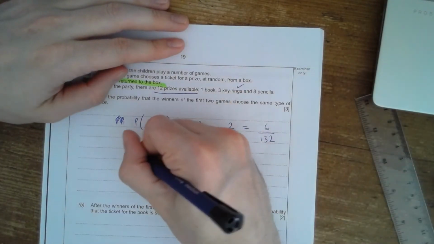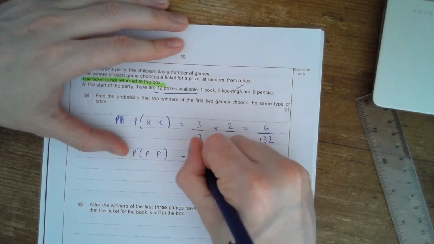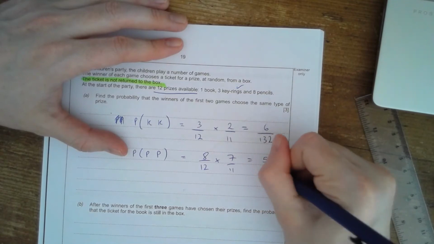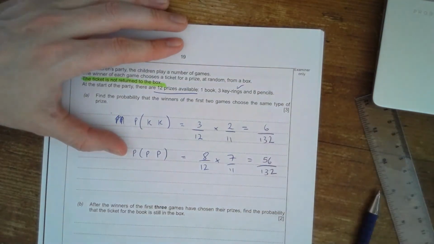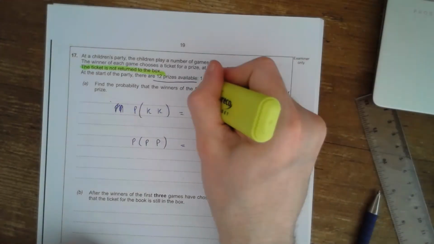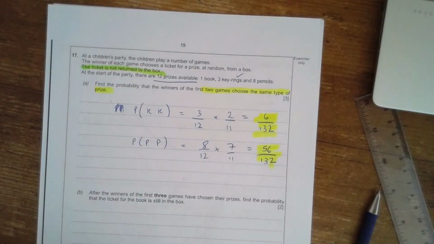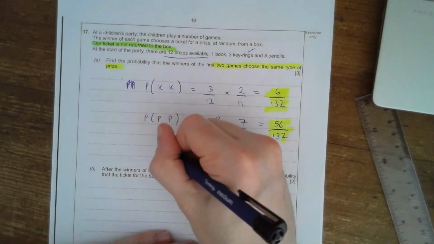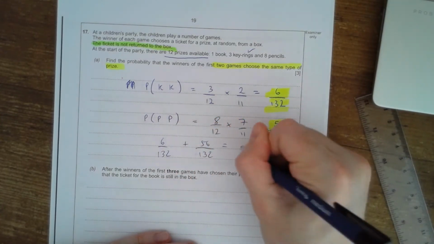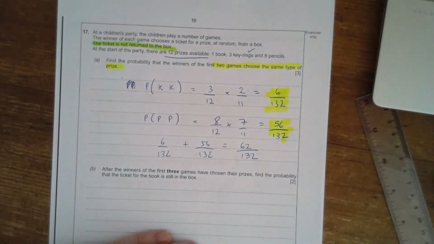And then the chance of getting 2 pencils in a row, so probability of getting a pencil and a pencil again, would be 8 out of 12 times by 7 out of 11, which will give me 56 out of 132. Now, because there are 2 different ways that I can get 2 of the same prize, what I do is I add together those 2 probabilities. So I do 6 out of 132 plus 56 out of 132 to get a total of 62 out of 132. No need to simplify that down.